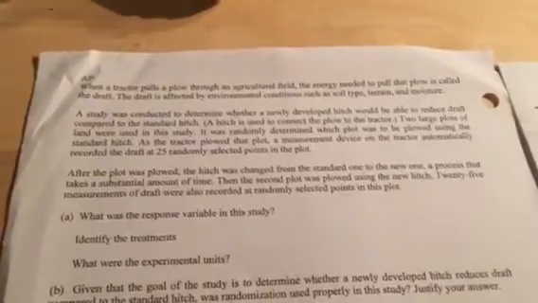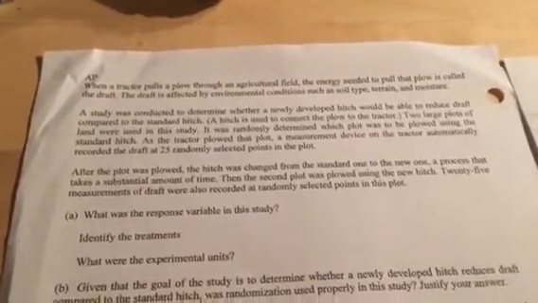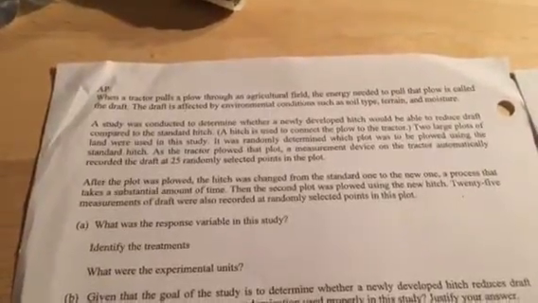So this is Quideo 3, the AP question. The AP question starts off with: when a tractor pulls a plow through an agricultural field, the energy needed to pull the plow is called the draft. The draft is affected by environmental conditions such as soil type, terrain, and moisture.